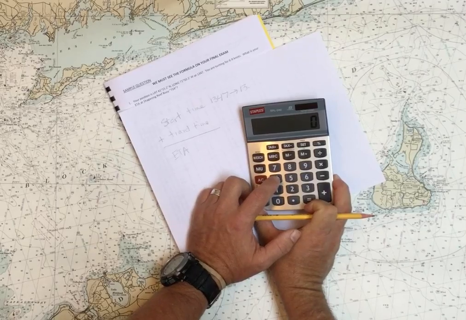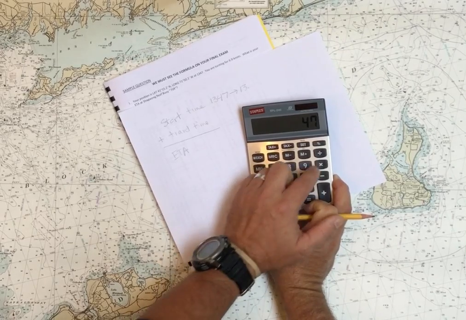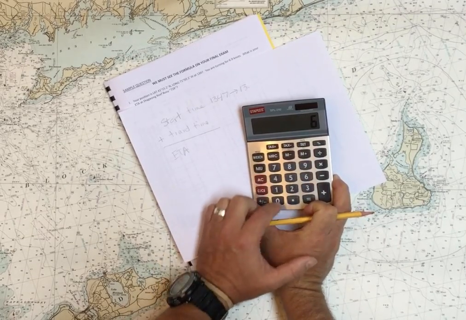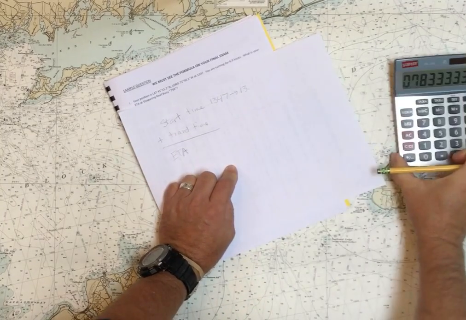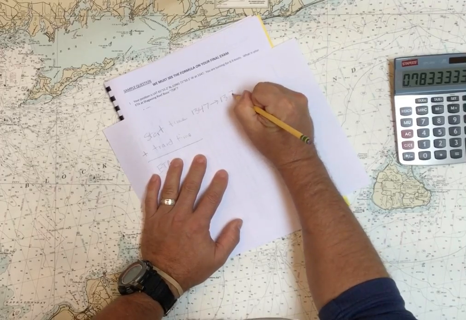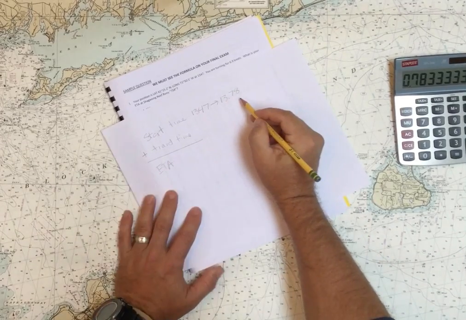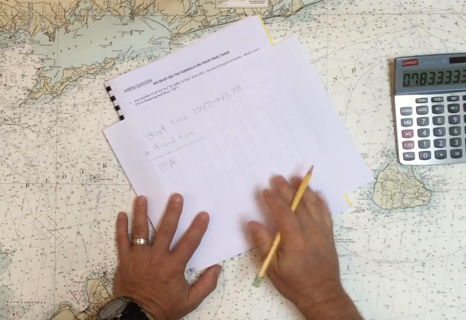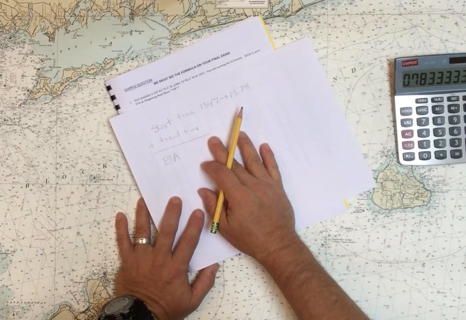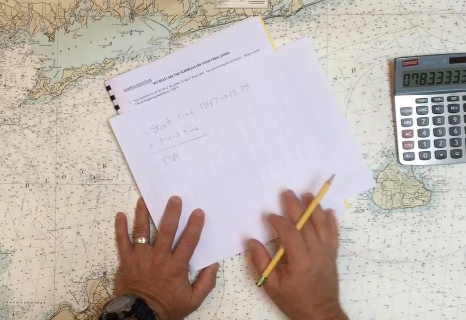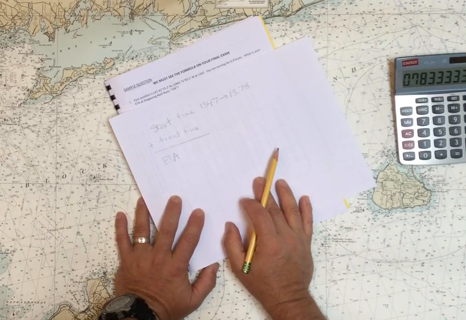So really all I'm going to do is change the minutes. 47 minutes divided by 60 gives me 0.78. So I've got 13.78 hours. Now all I have to do is find the travel time. They don't really give me the travel time, but they give me all the things I need to be able to find it.